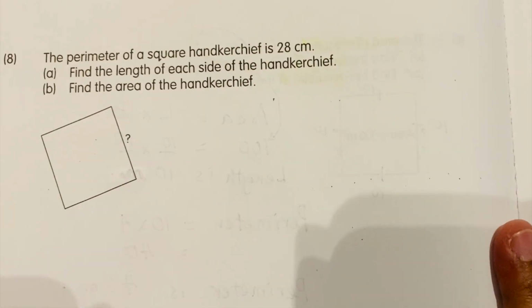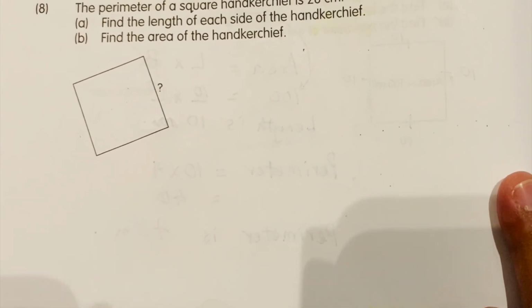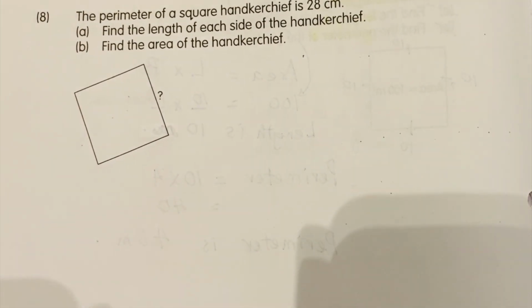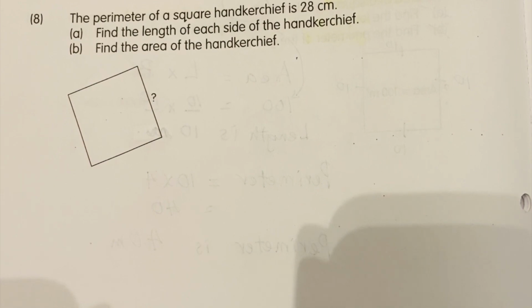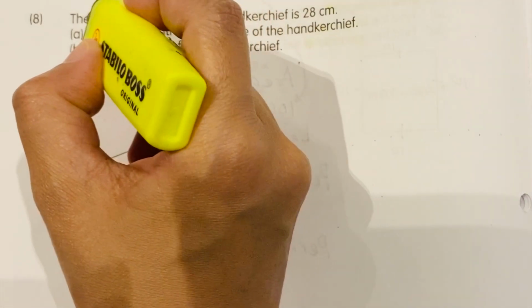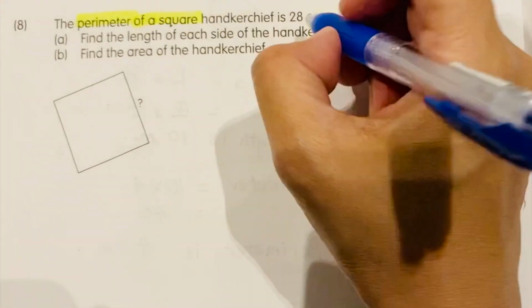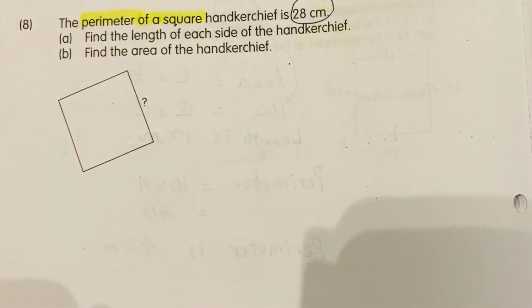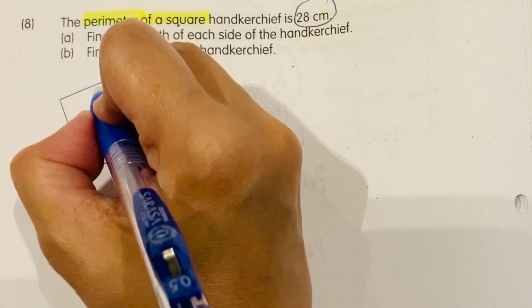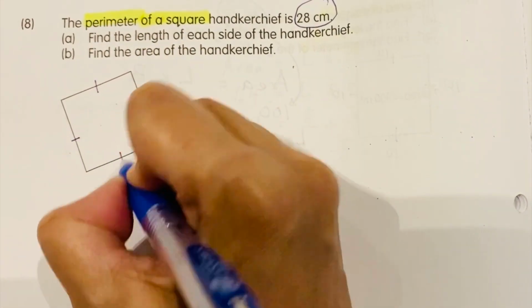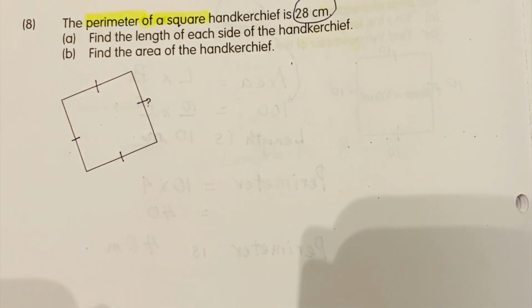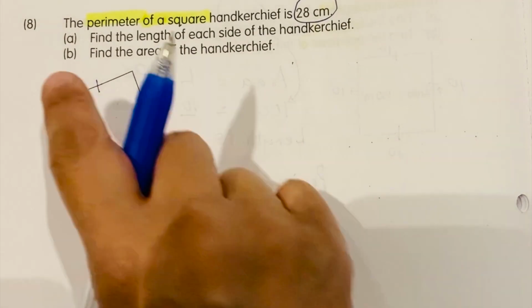Next question, and that's the very last question for this practice. Now, what is given? Given is perimeter of a square handkerchief is 28 centimeter. So you know the property of a square, all the sides are equal. So can you tell me how do I find the length given the perimeter?